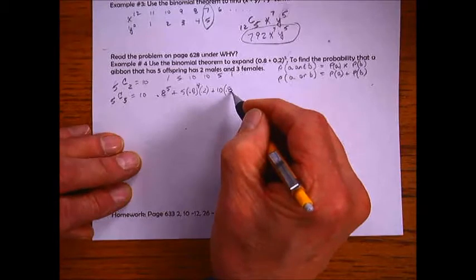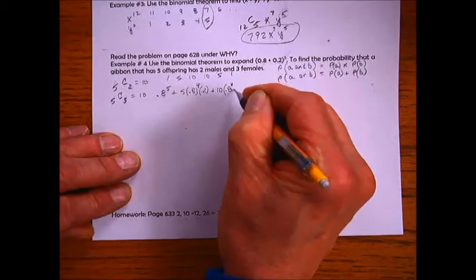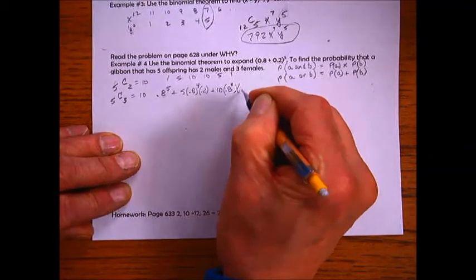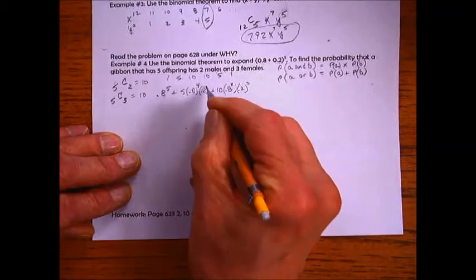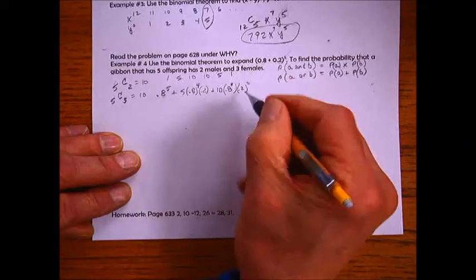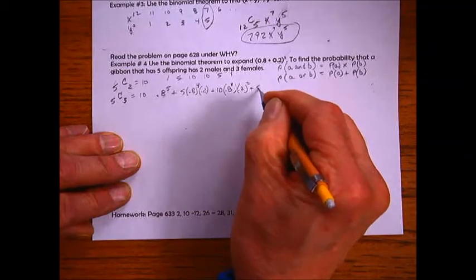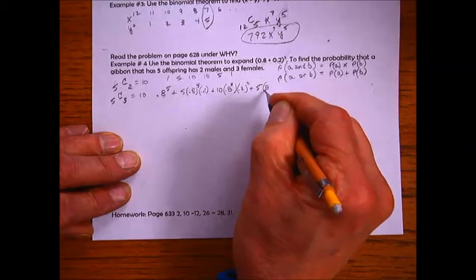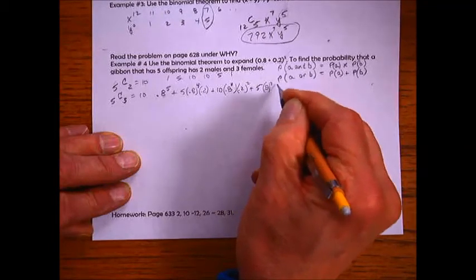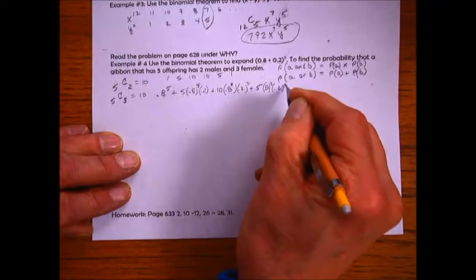Then this is going to tell you the probability of getting 3 males and 2 females. So this one's going up and this one's going down. And then this is going to tell you the probability of getting 2 males, 0.8 squared times 0.2 cubed.